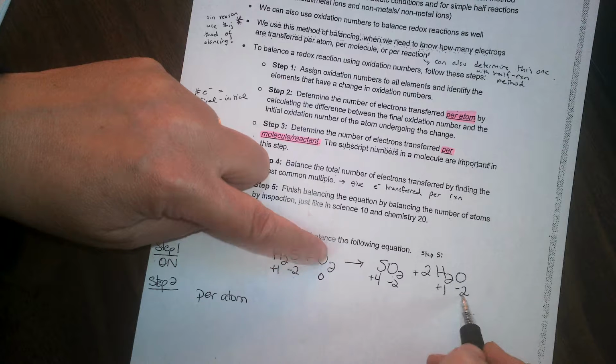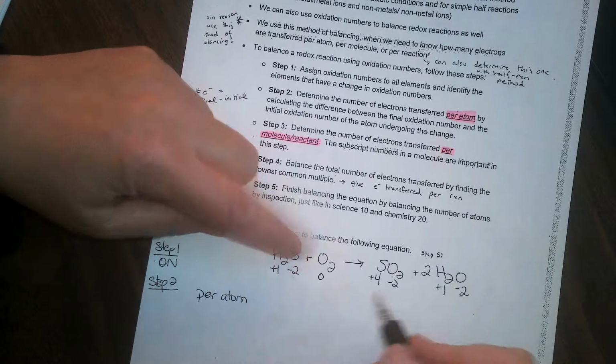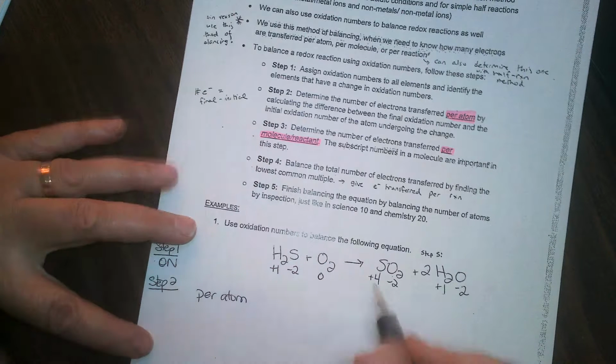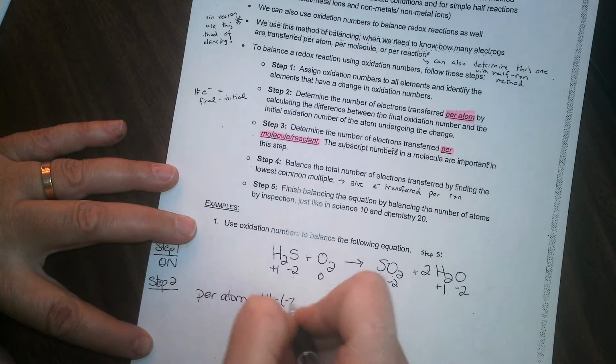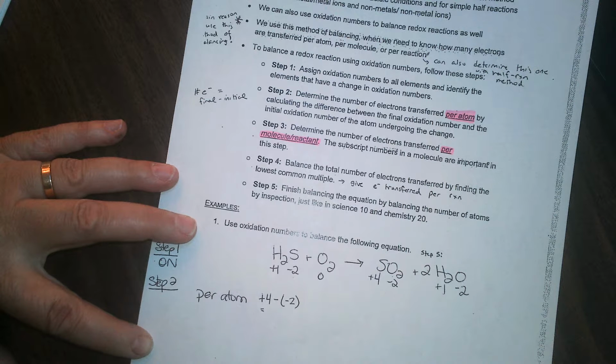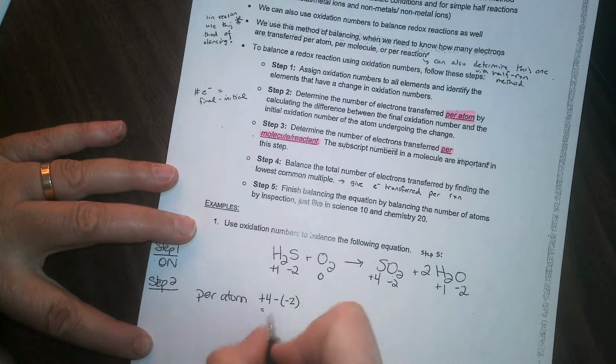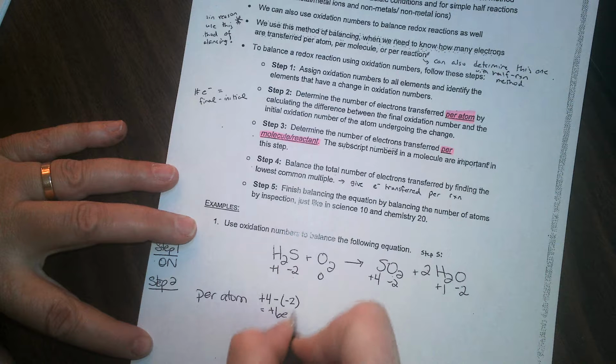Oxygen doesn't change, oxygen changes, sorry. Sulfur changes -2 to +4. So here we're looking at +4 minus -2. So how many electrons is that per sulfur? Plus or minus? +6 electrons per sulfur. Okay?